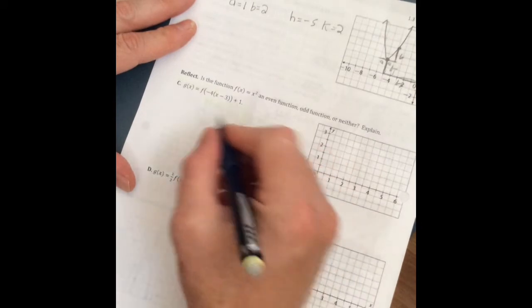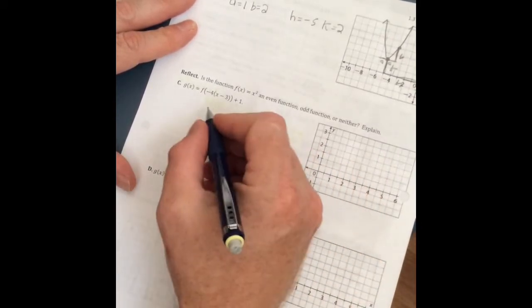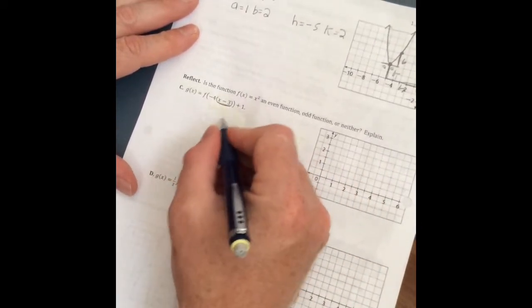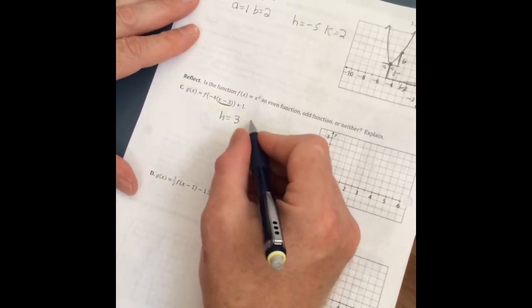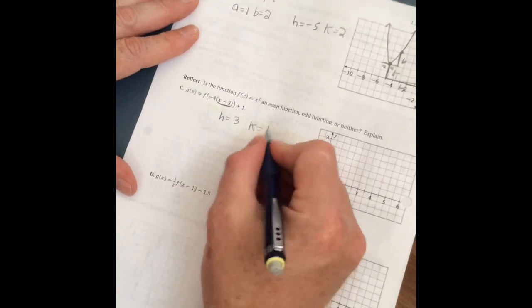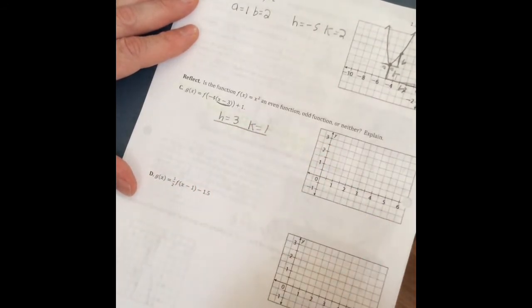I'm going to lay this out for you. I'm going to say what they are, and then I'm going to leave you to try and graph the rest of this. I'm going to start in here. So that gives me an h, again, the opposite of what you'd think of 3. Means 3 to the right. My k equals 1. I'm going to underline that. That gives you your vertex.